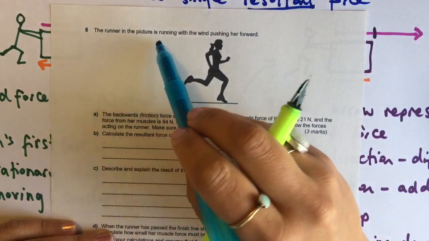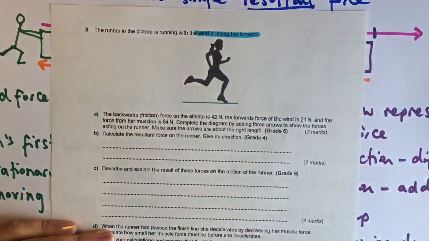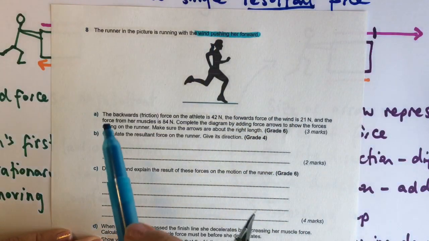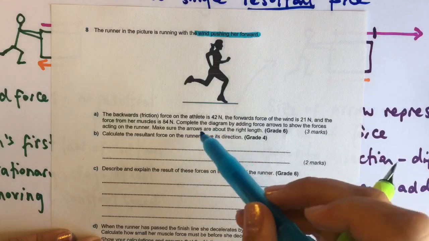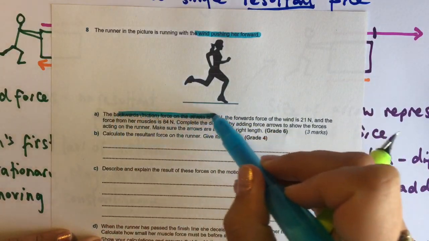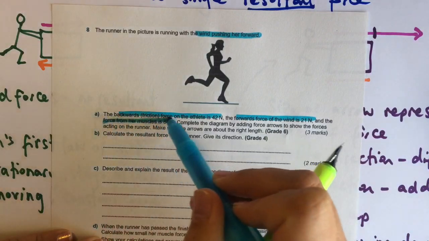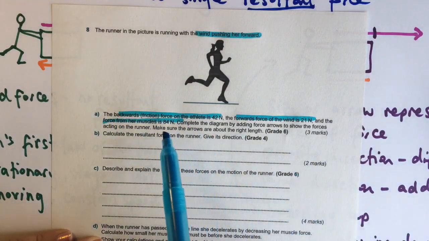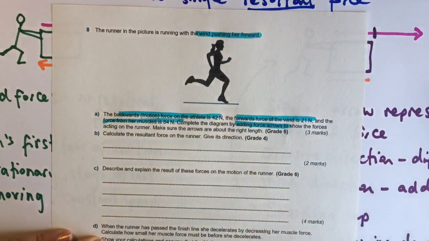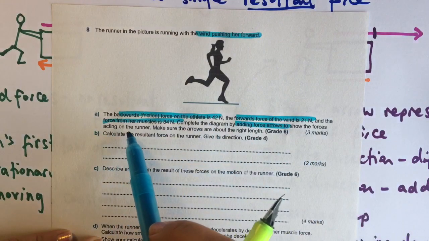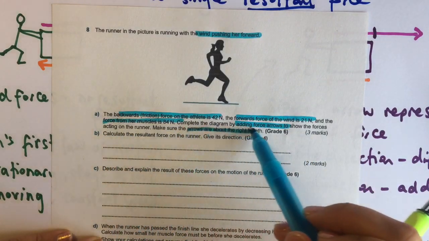The runner in the picture is running with the wind pushing her forwards. The backwards friction force on the athlete is 42 newtons. The forwards force of the wind is 21 newtons and the force from her muscles is 84 newtons. Complete the diagram by adding force arrows to show the forces acting on the runner. Make sure the arrows are about the right length.